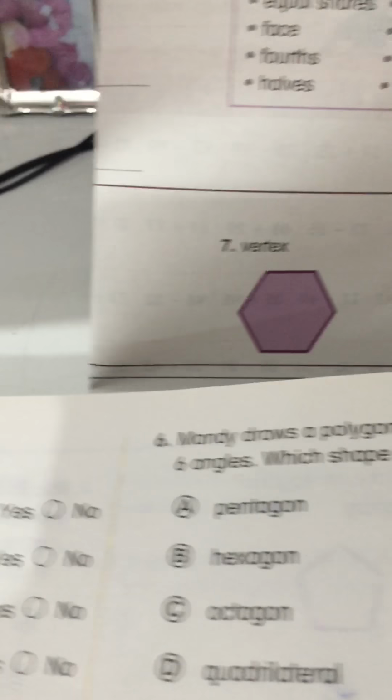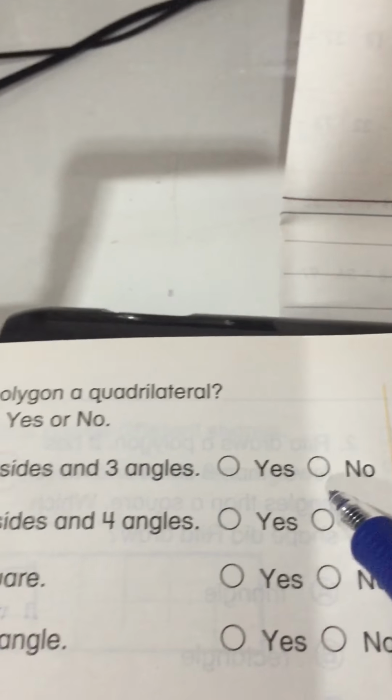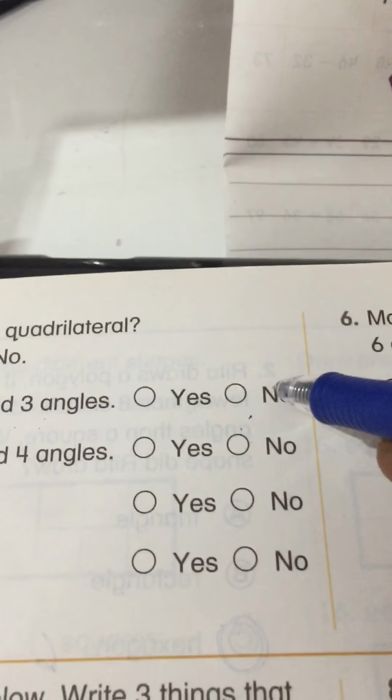Okay, so turn the page. We will see if we have some problem with us on the lesson. Then we will be finished at this page. So number 5 says, is a polygon a quadrilateral? So let's see. If it is, we will say yes. If it is not, we will say no. So I have 3 sides and 3 angles. We all know that 3 sides and 3 angles are not a quadrilateral. It is a triangle. Then we will say no.